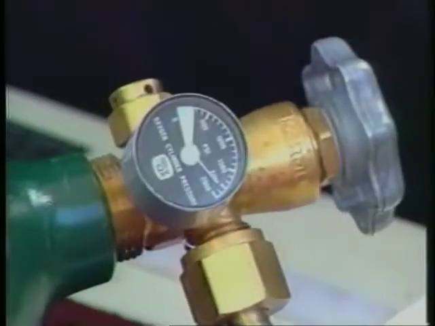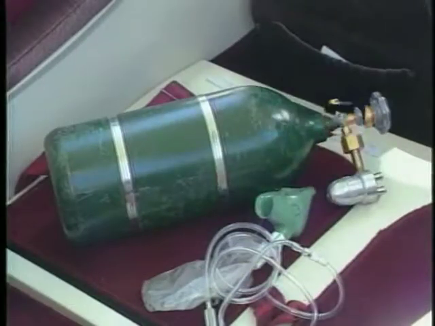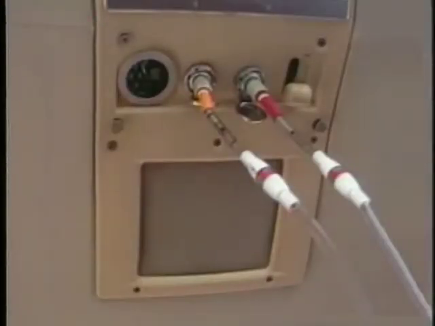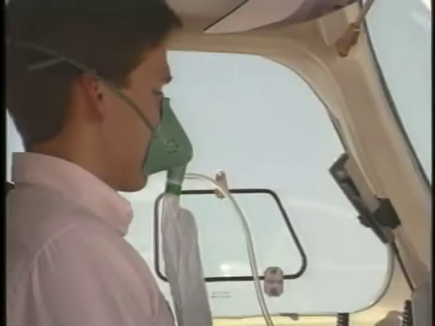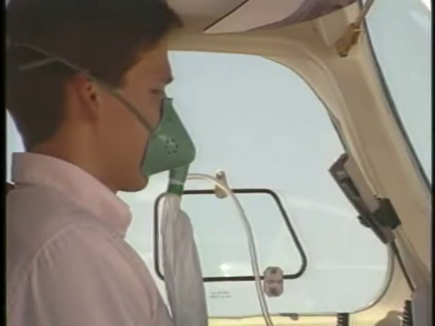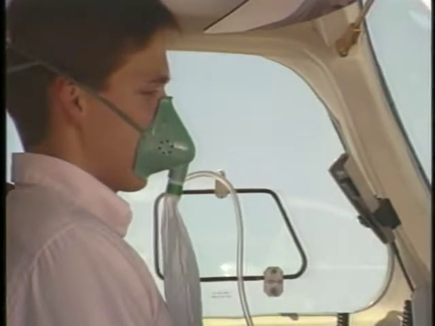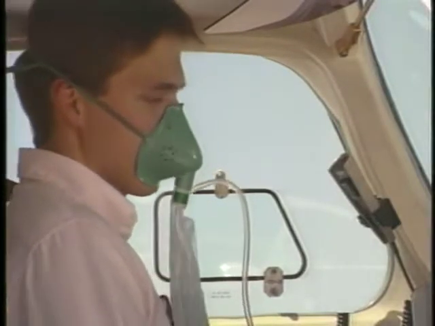A gauge displays the pressure in the cylinder, while the on-off valve is used to start oxygen flow. On portable units, the gauge and valve are on the tank, while permanent installations often have these controls in the cabin. A pressure regulator reduces cylinder pressure to a usable level. This regulator may be manually operated or automatic.